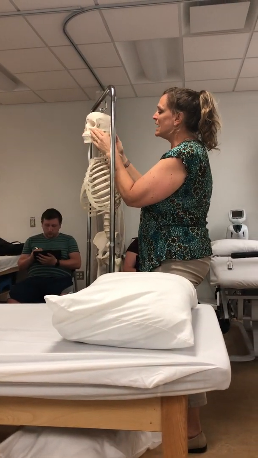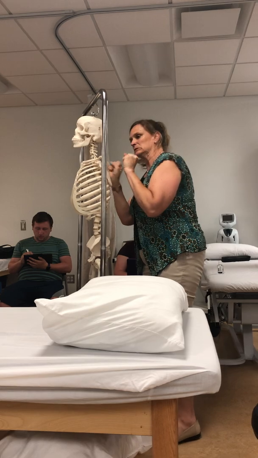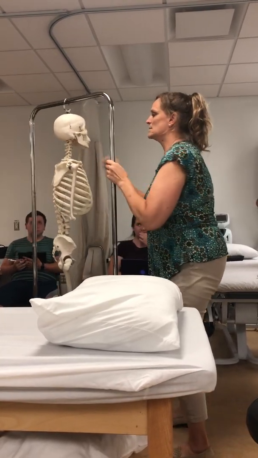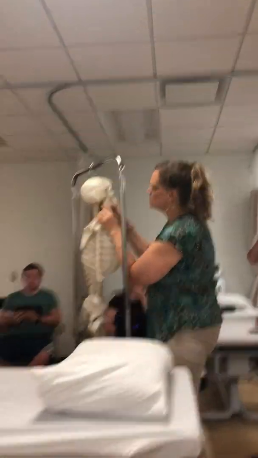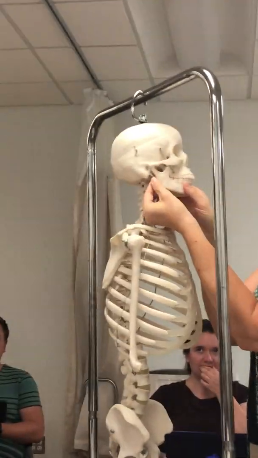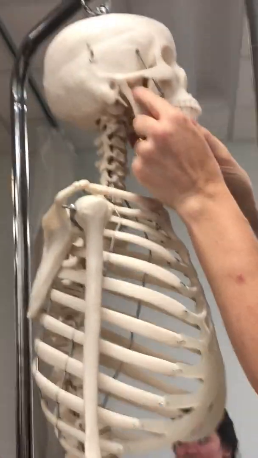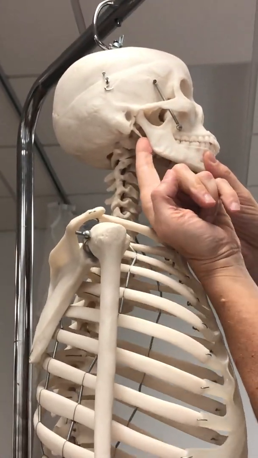And then the styloid process. Don't look at the styloid process. The styloid process is clear on this side. So Catherine, you're going to zoom in. It's this knob right here. Okay? So we've got the mastoid here, the ramus of the mandible here. This is the styloid process.